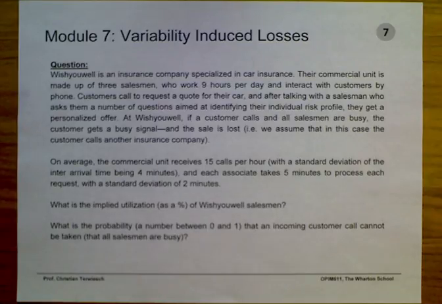So this problem has to do with variability-induced losses. Here we're looking at an insurance company, Wish You Well, that specializes in car insurance. They have a total of 3 salesmen who work 9 hours per day and interact with their customers on the phone. So customers can call in to request a quote for their car and get a personalized offer at the end of that process.